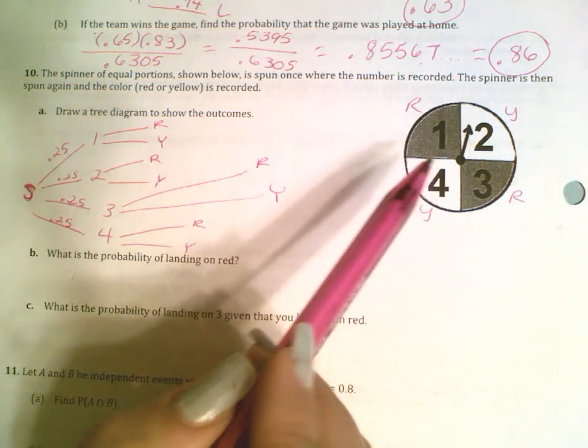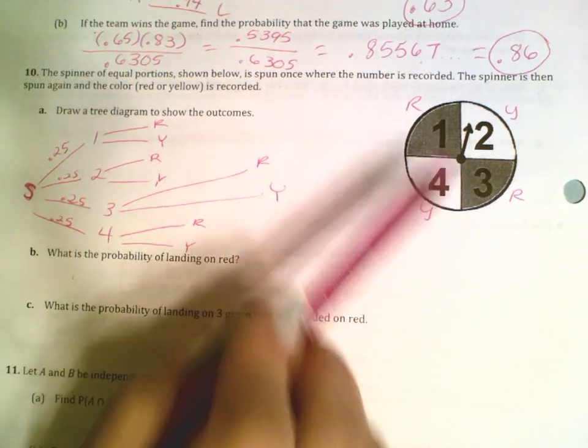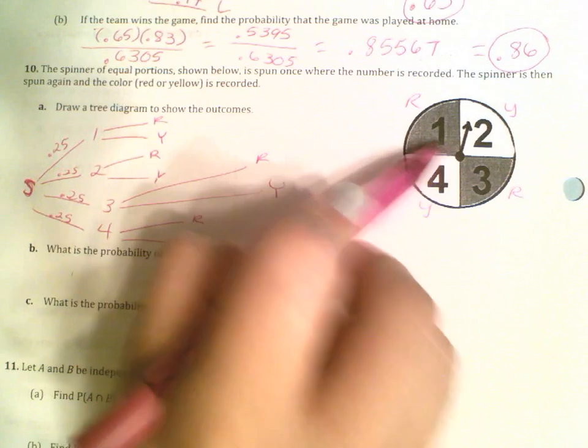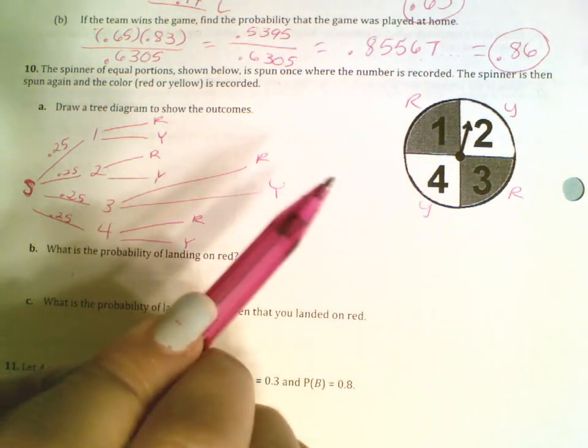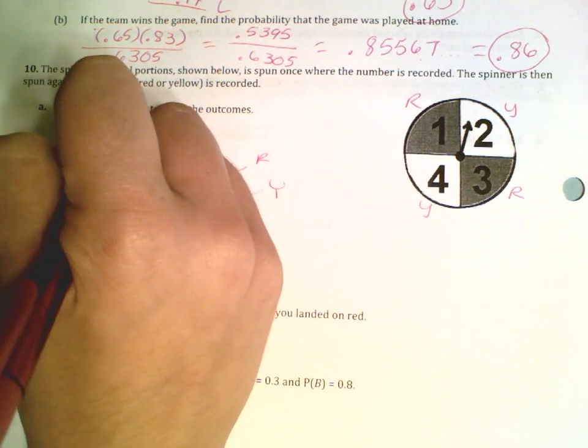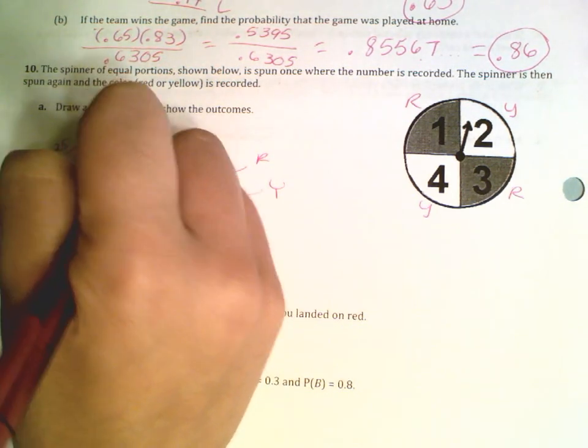When I add all of those together, it equals 1, which is the total for the circle. Then, if it lands on 1, the second time I spin it, the probability of it landing on red, which there are 2 out of 4 red, will be 0.5, since half of them are red. You could also do 2 out of 4 and then reduce that to find that it'll be 0.5. So we've got 0.5 for red and 0.5 for yellow.